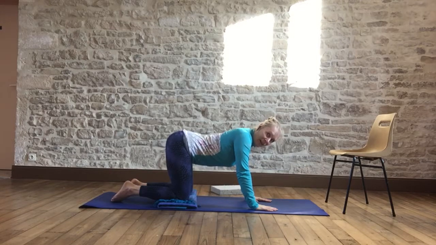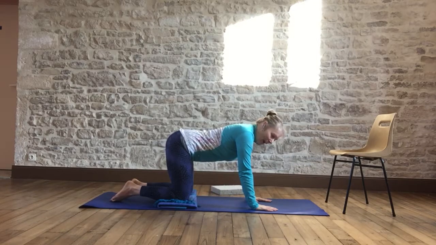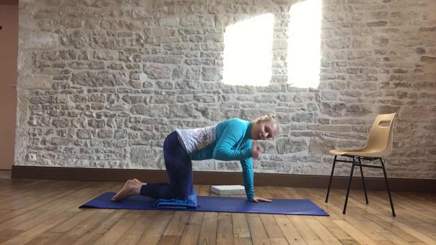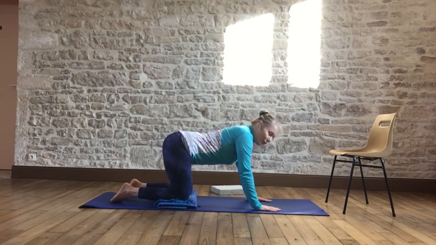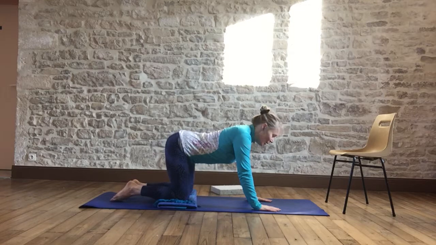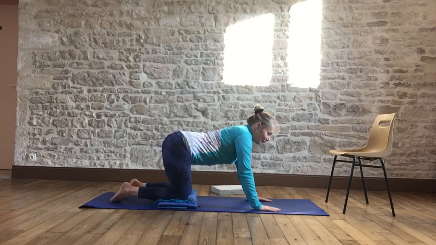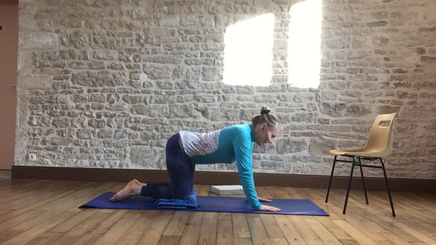Make sure we haven't sunk down. Keep that back, that flat back. Draw the navel up slightly, but not enough that you are really tensing the stomach muscles. And we're just going to rock from side to side. This nice movement, rocking from side to side. Finding a nice gentle release.